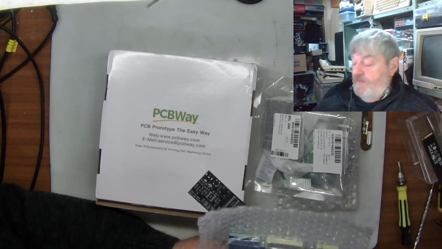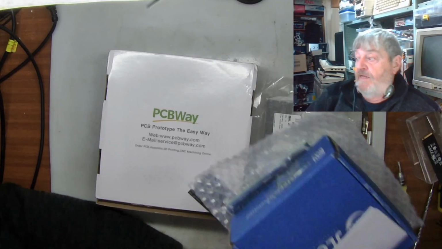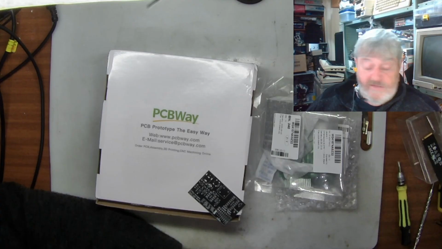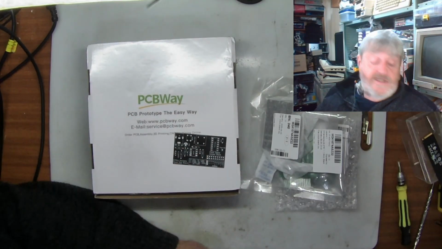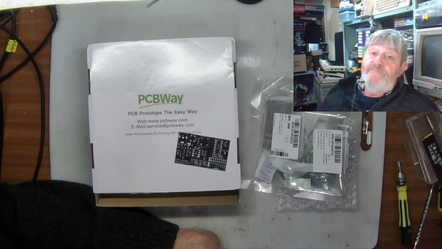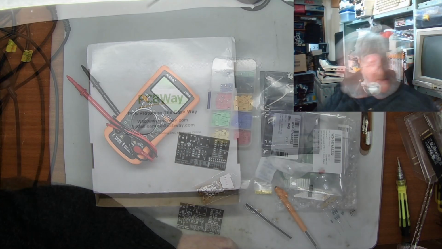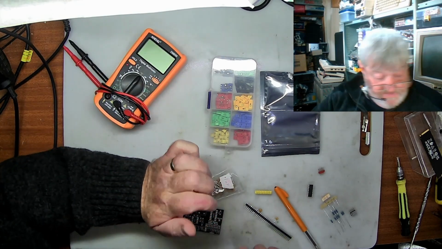Alright guys, so I will sort that stuff out, and I'll put these away, out of our way, and we'll get on to the components for this and putting this together. Alright, back soon.